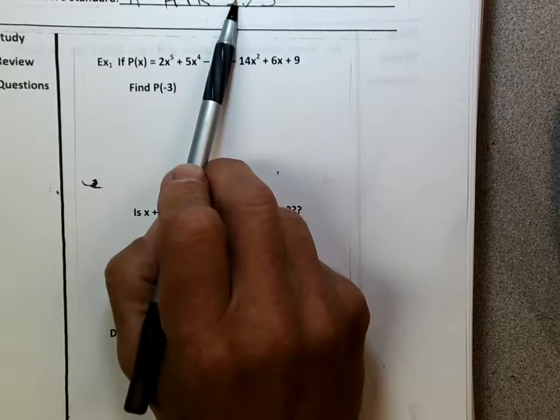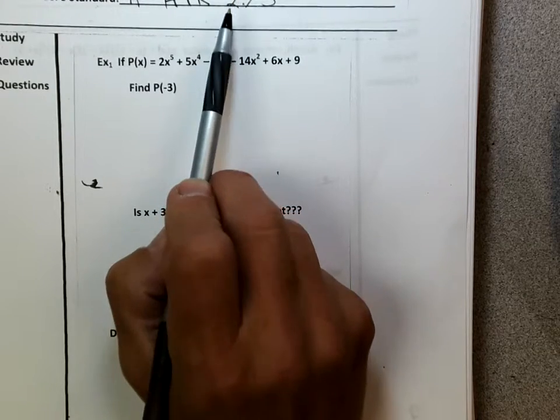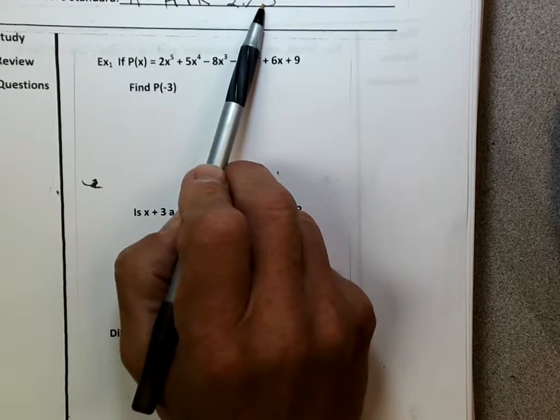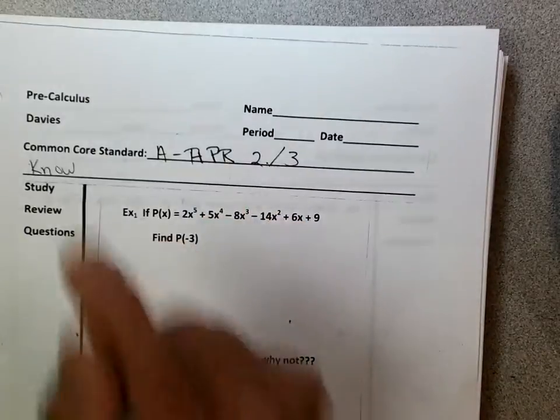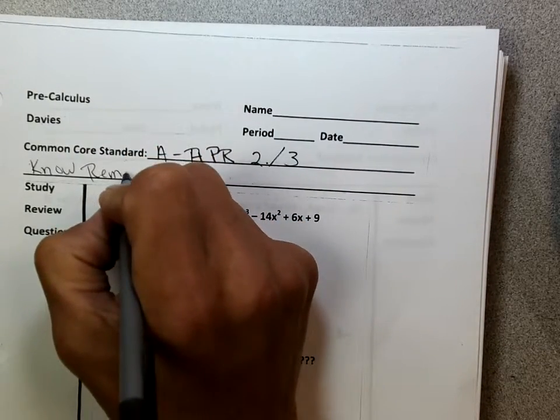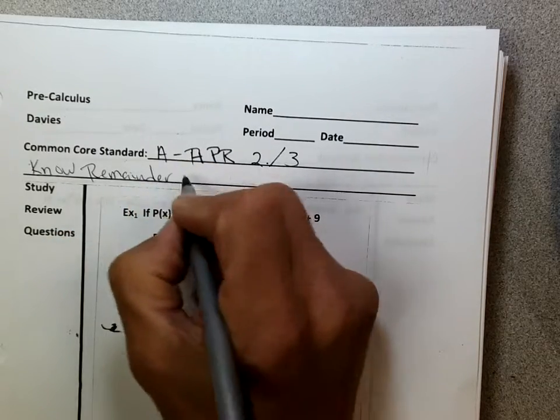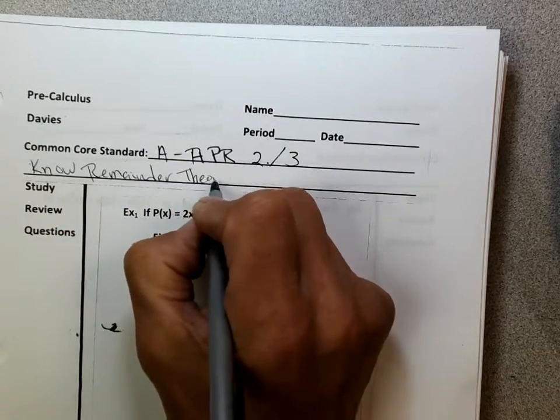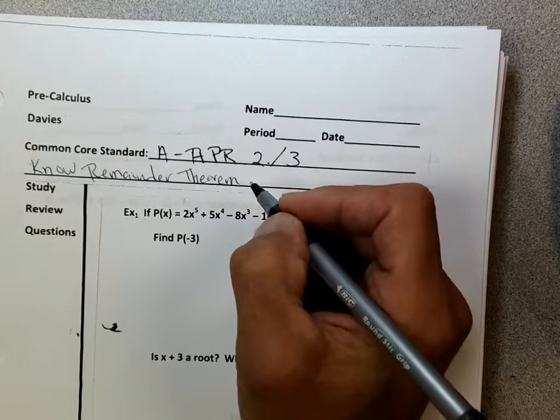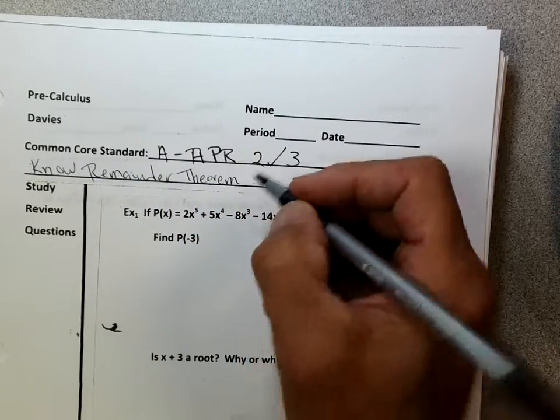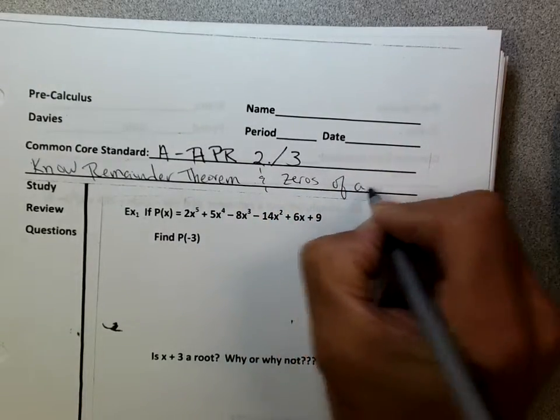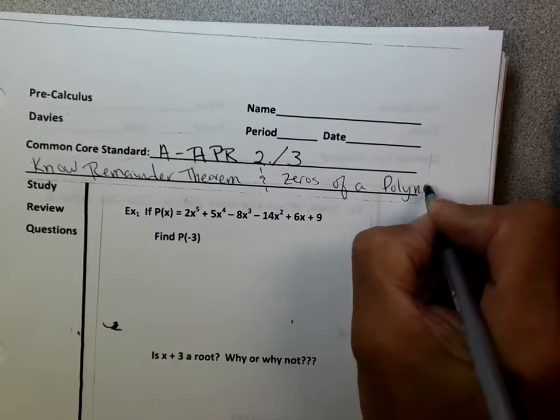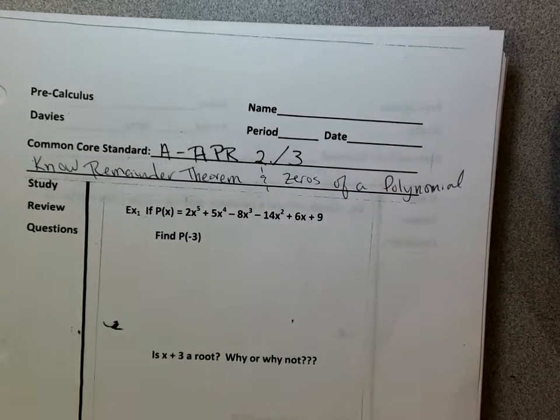So it is on 2 and 3, and it has to know and apply the remainder theorem. So apply, no, you can't see it. No, we're going to put remainder theorem. Theorem. And zeros of a polynomial. Okay, please write that down, okay? No, remainder theorem and zeros of a polynomial, okay?